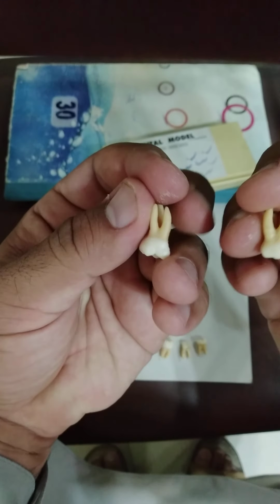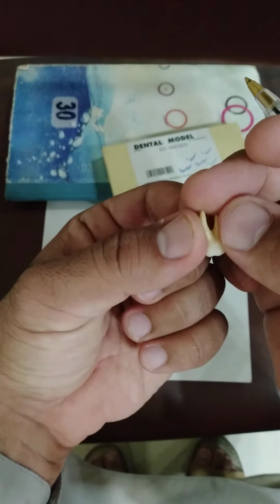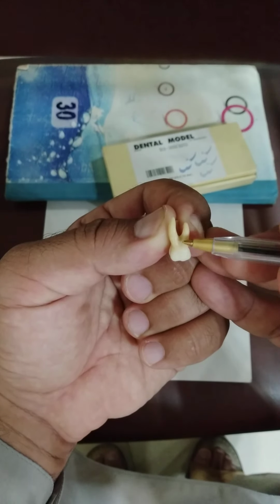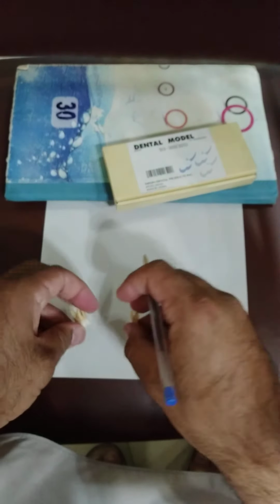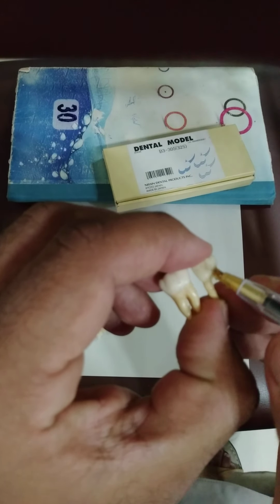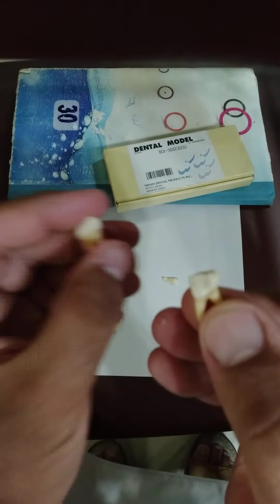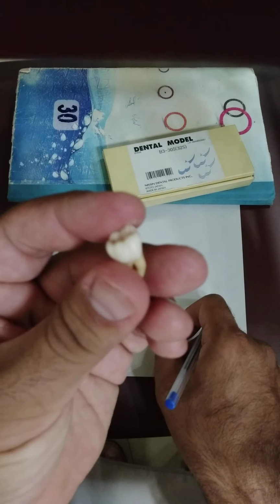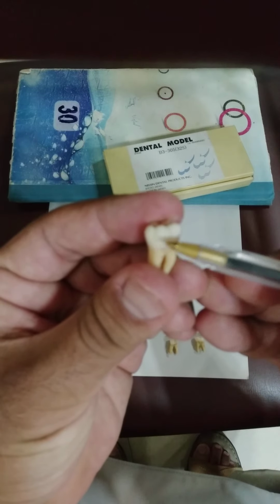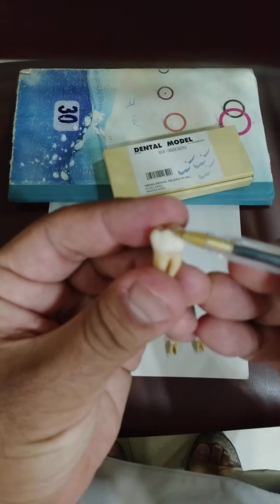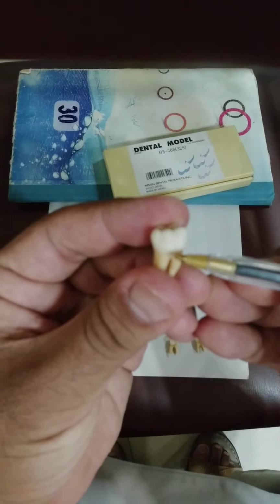Also, you can see in posterior teeth, the mesiodistal width is more than the occlusocervical height. Here in this deciduous mandibular first molar, the mesiodistal width is more and the occlusocervical height is less, whereas in mandibular posterior permanent teeth, the occlusocervical height is comparatively more as compared to that of the deciduous teeth.